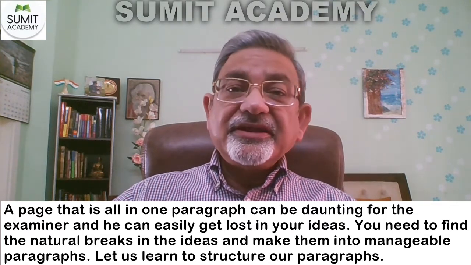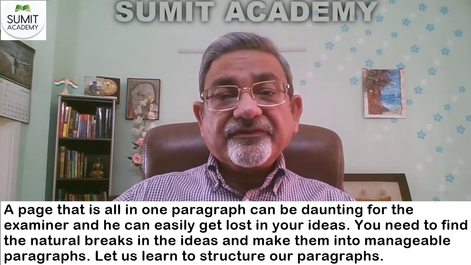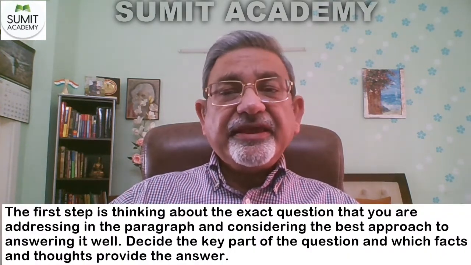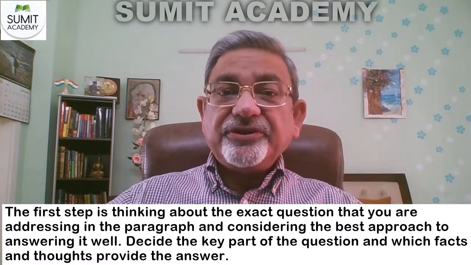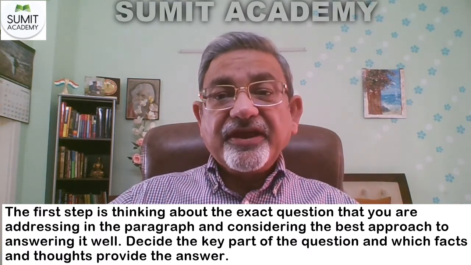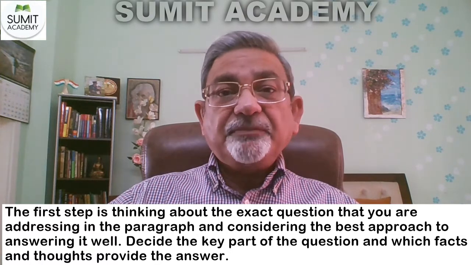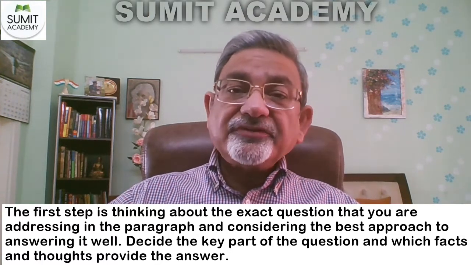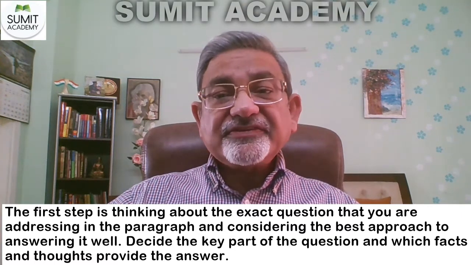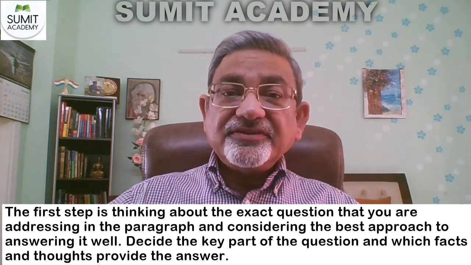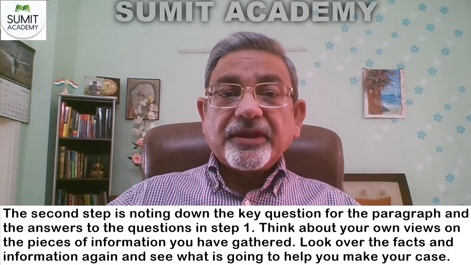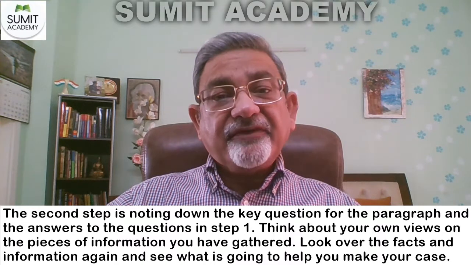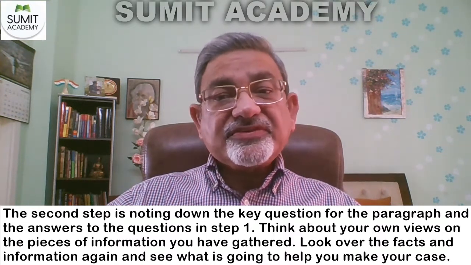Now let us learn how to structure our paragraphs. The first step is thinking about the exact question that you are addressing in the paragraph and considering the best approach to answering it well. Decide the key part of the question and which facts and thoughts provide the answer. The second step is noting down the key question for the paragraph and the answers to the question in step 1.